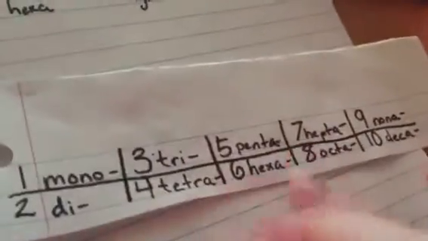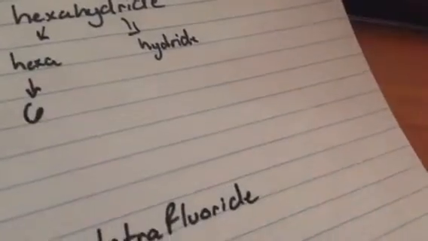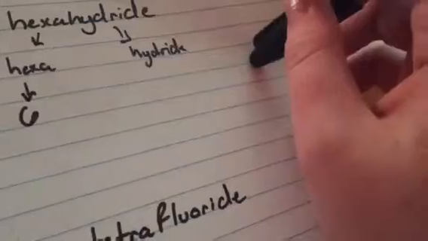Now, for the next word, we take the same steps. We check hexa, and we check our chart, and that translates to 6. So we write down a 6. Then we take the hydride, remembering that the suffix "ide" is added to the end of the second word in a compound.